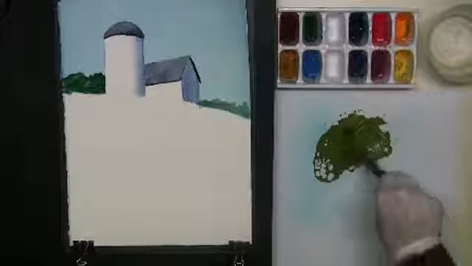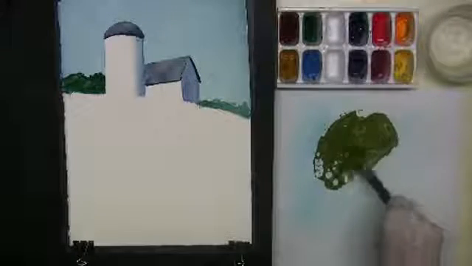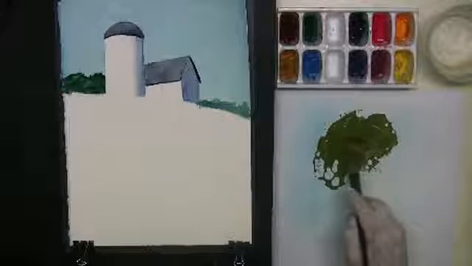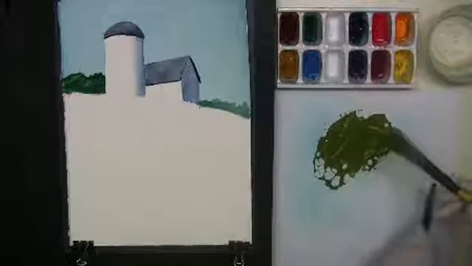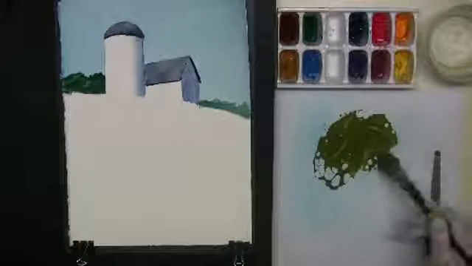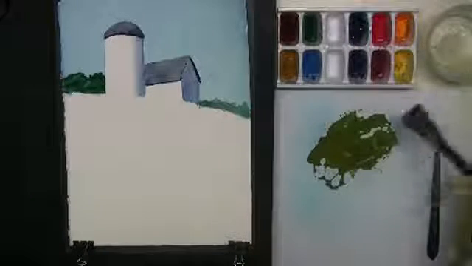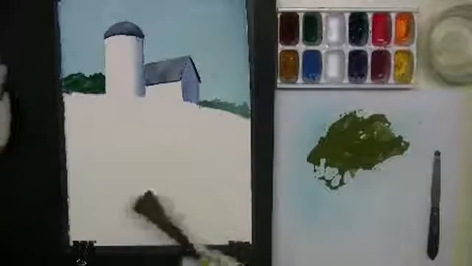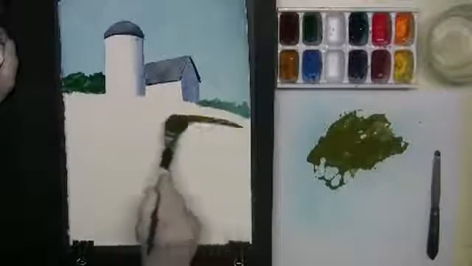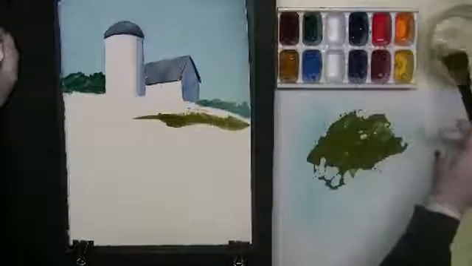There we go. That's green. It's a very realistic green. It's not a bright garish green. We can always add that a little bit later. And let's start painting this in.